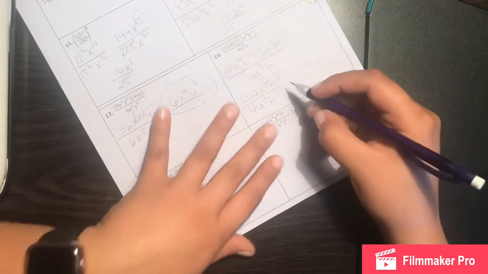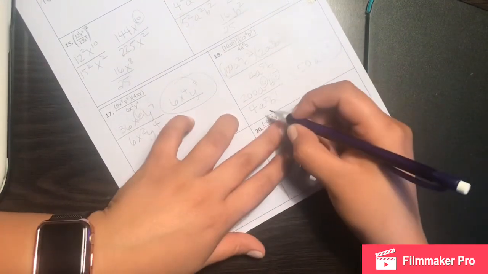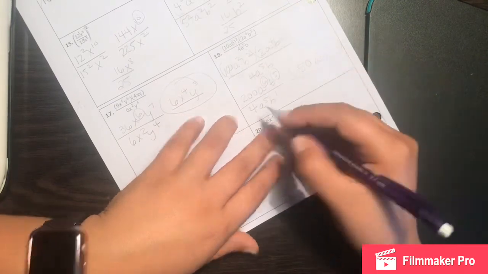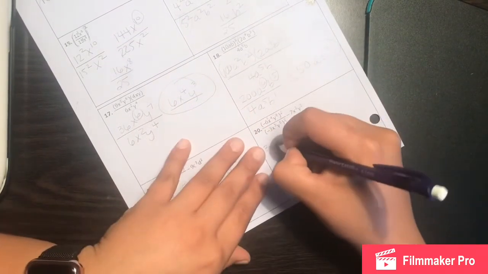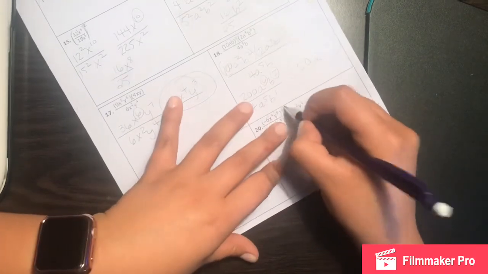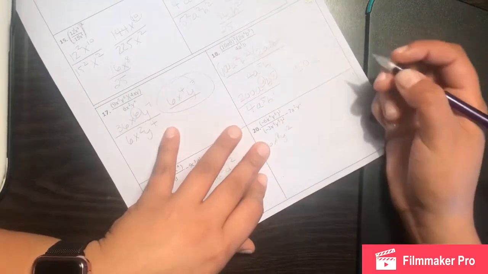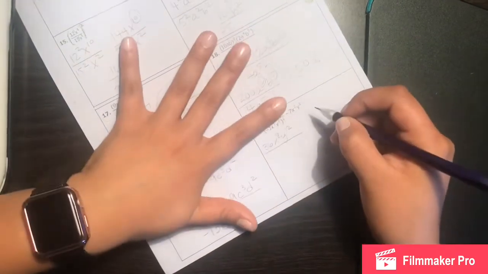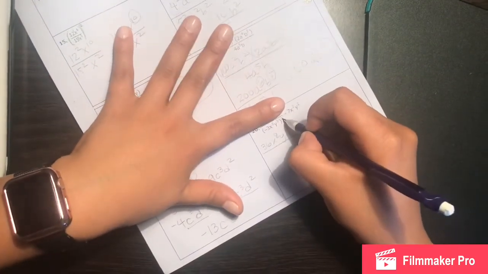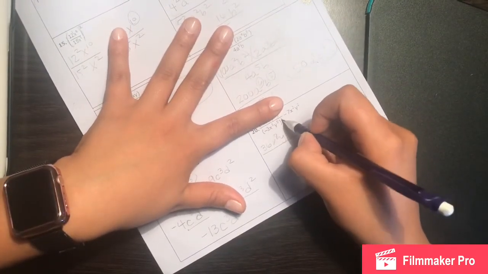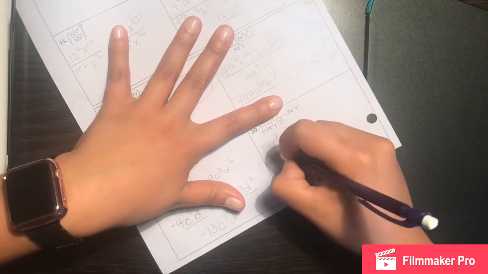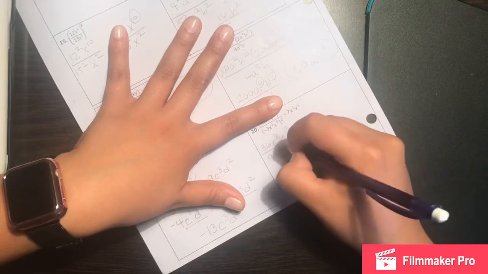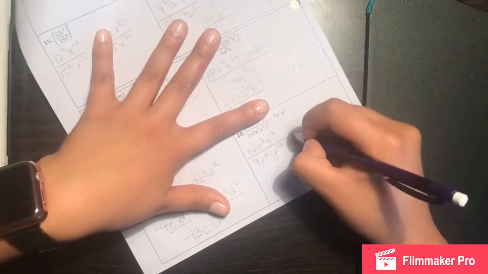2 times 1 is 2, so this is negative 6 squared. Negative 6 squared is positive 36. 4 times 2 is 8, so x to the 8th. 6 times 2 is 12, so y to the 12th. So that's the numerator. The denominator, I'm going to distribute the 2. Negative 3 squared is 9. 3 times 2 is 6, so x to the 6th. 5 times 2 is 10, so y to the 10th.